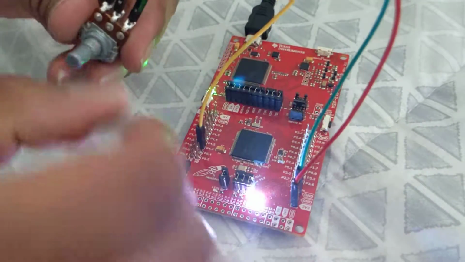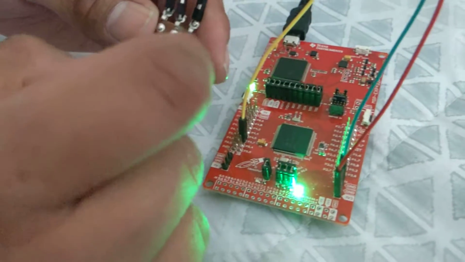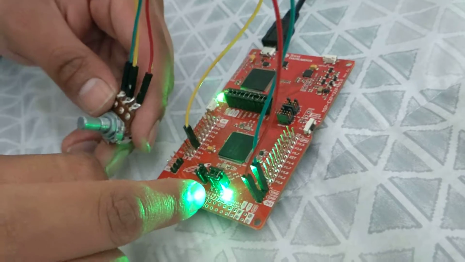All right, and those are all our test points, and that's how we read an analog signal and change it to a digital signal in the MSP432.